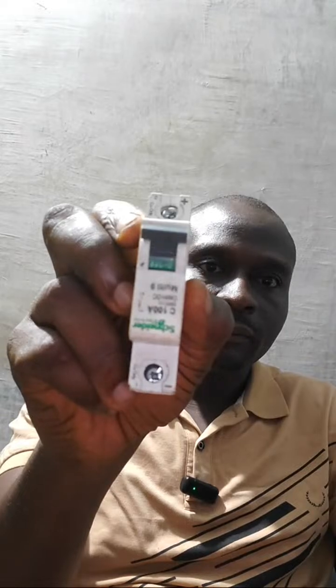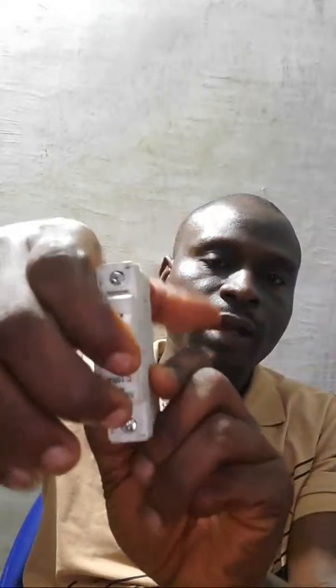So this is a breaker. You can see it, it's a breaker, on and off. It is also a safety device that you install in your solar system. It's very important. It helps you when you want to disconnect or connect a system. You isolate. If you want to isolate the solar panels from the charge controller, it's just to break it. Isolate the battery from the charge controller, use a breaker to break. You want to isolate the inverter from your battery bank, you use a breaker.